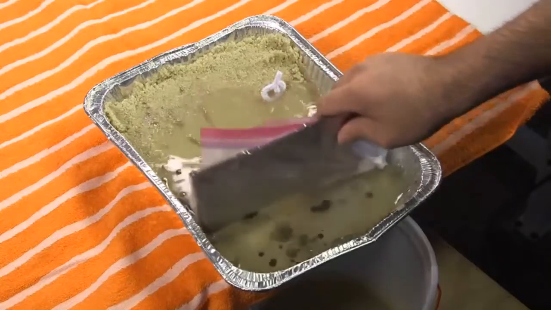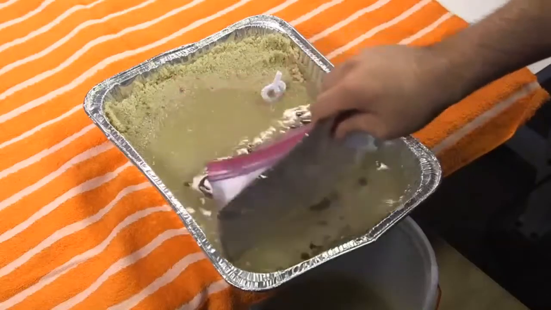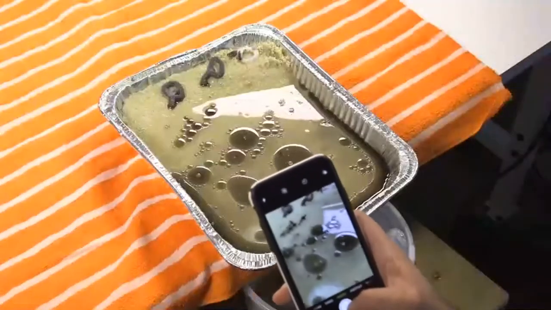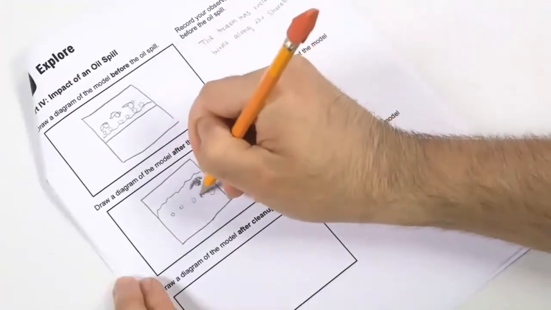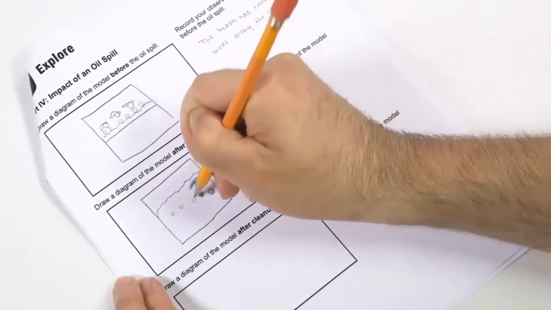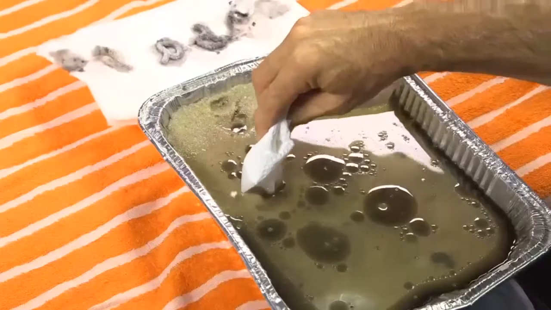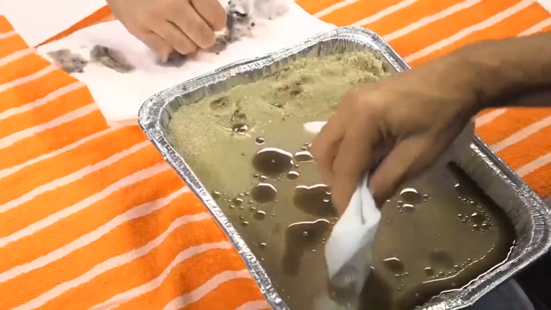Students will continue making waves until the shoreline and seabirds are covered with oil. They may need to add more water if the oil does not reach the shore. Next, students will draw a diagram of the model and record their observations of what occurred to the ecosystem as a result of an oil spill. Students will use their cleaning supplies to clean up the beach, ocean, and animals.